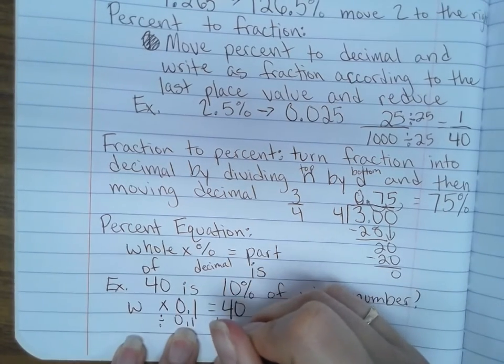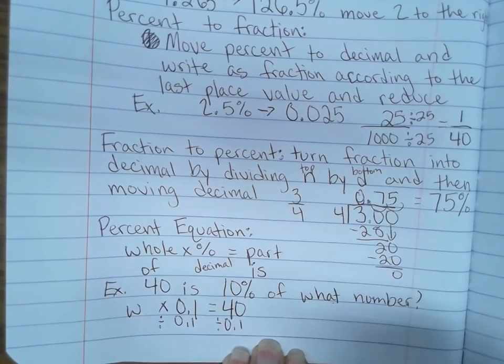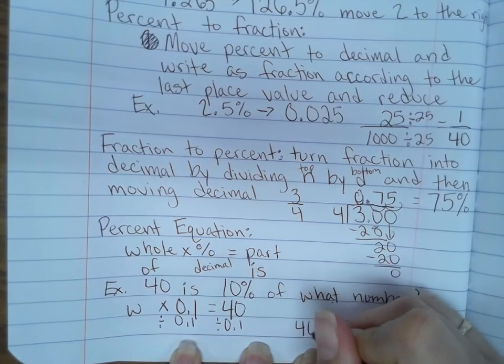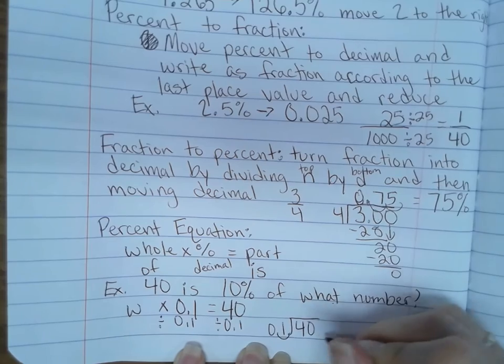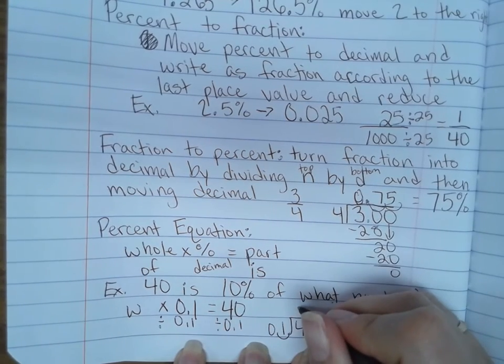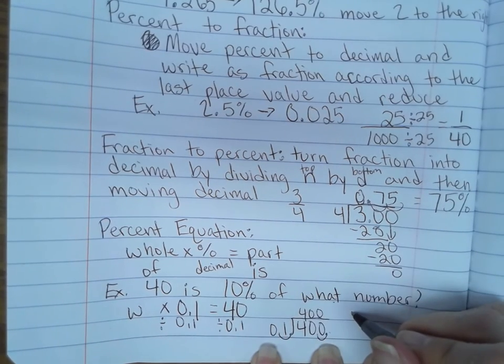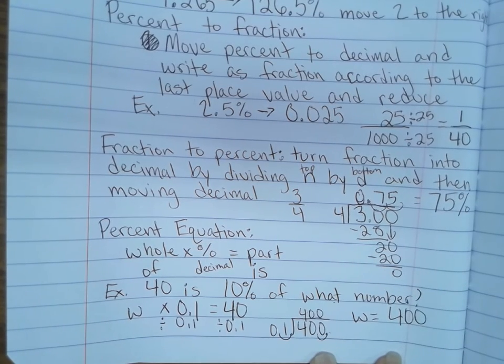I know some of you can do it in your head, and I'm glad for that. For those of you that can't, 40 divided by 0.1. Move the decimal one time here. I need to move it here as well. 1 goes into 400, well, 400 times. So the whole amount was 400. Quick reminder of all of those things that we've learned in this chapter.